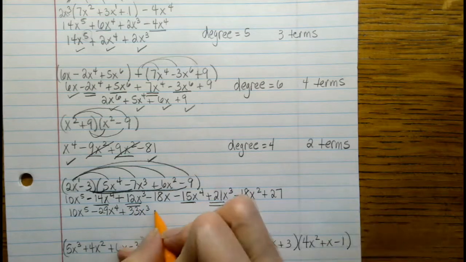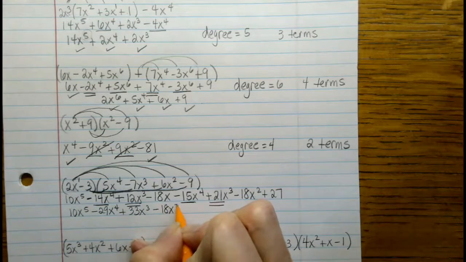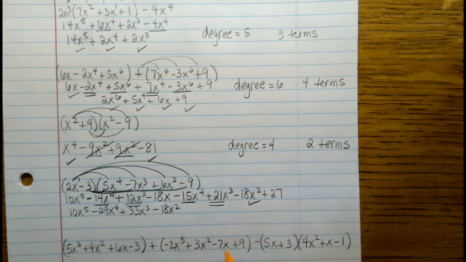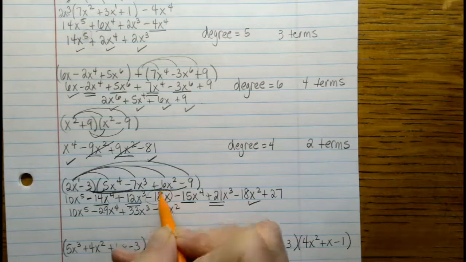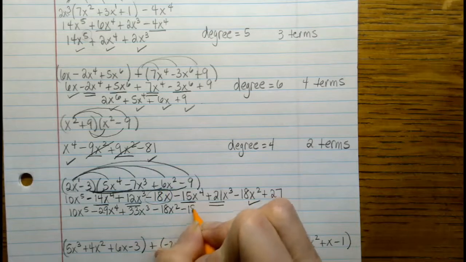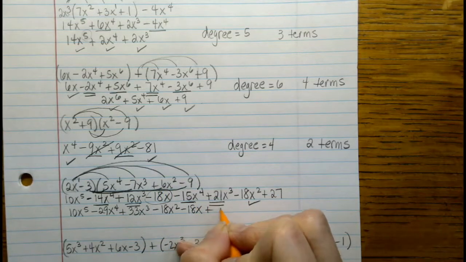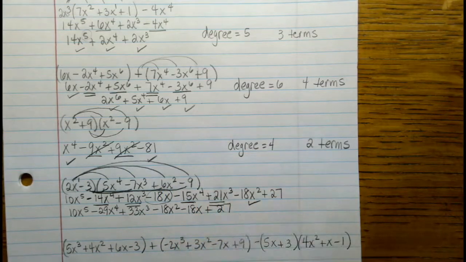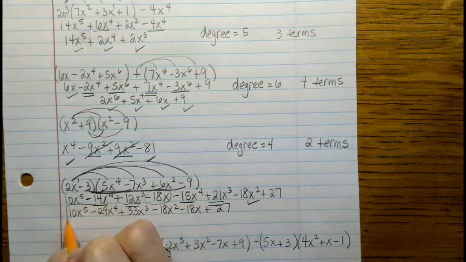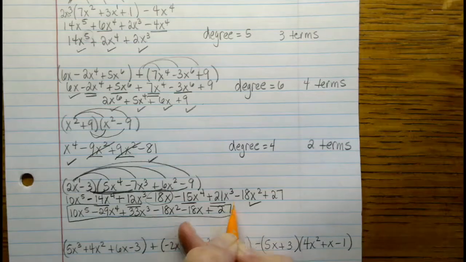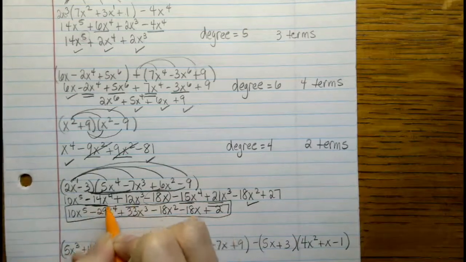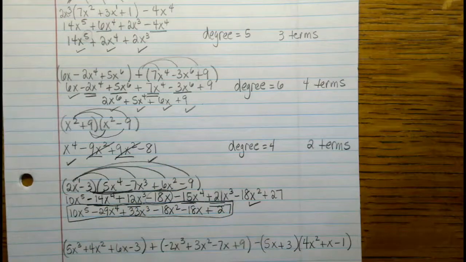Then we have a minus 18x squared, nothing alike with that. We have a minus 18x, nothing alike with that, and a positive 27. So there is the answer to that one. It's a multiple choice problem on your practice, so easy enough to pick out.